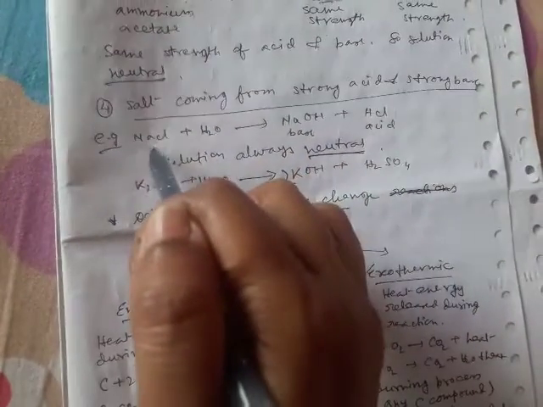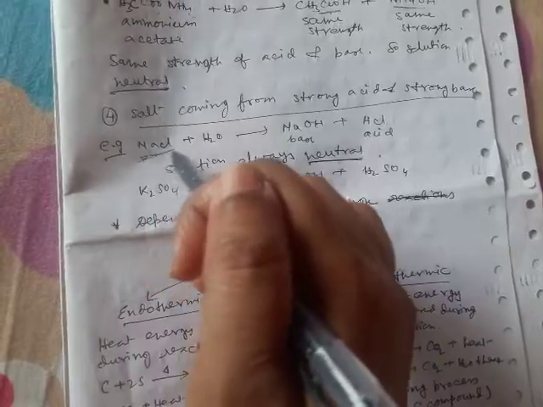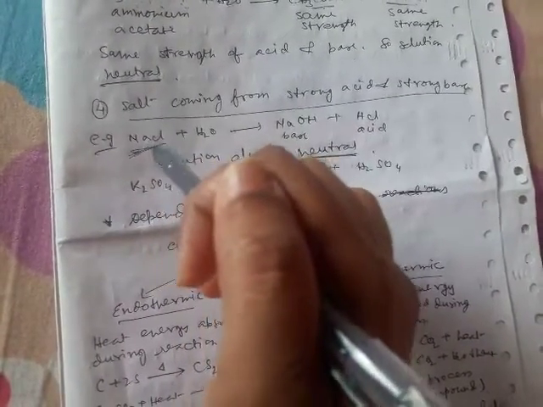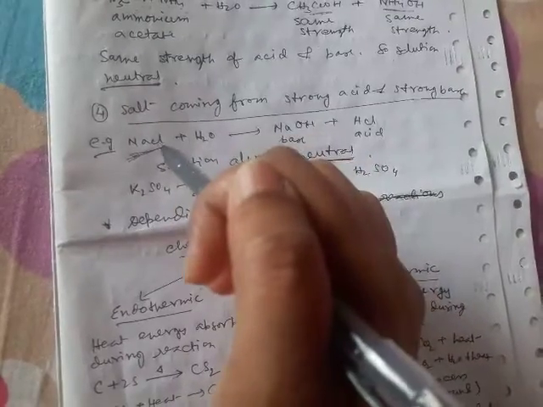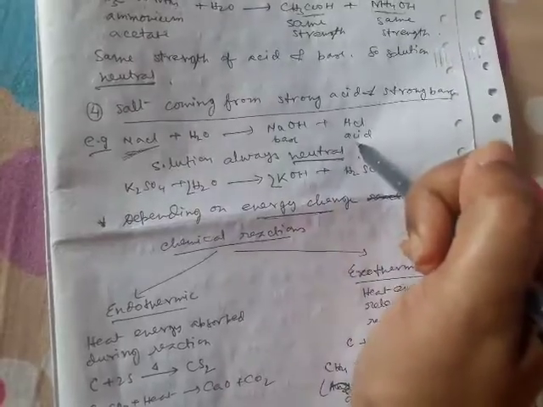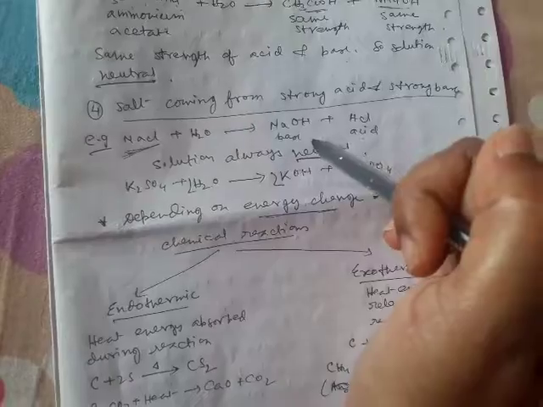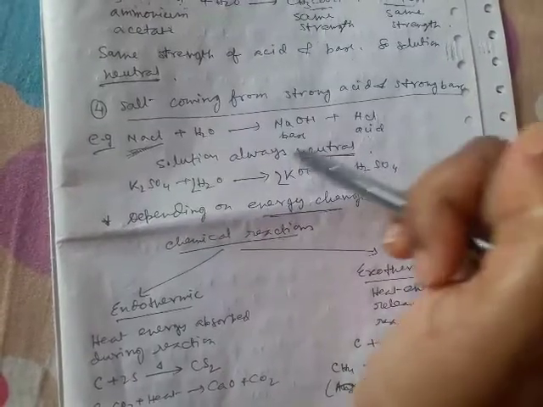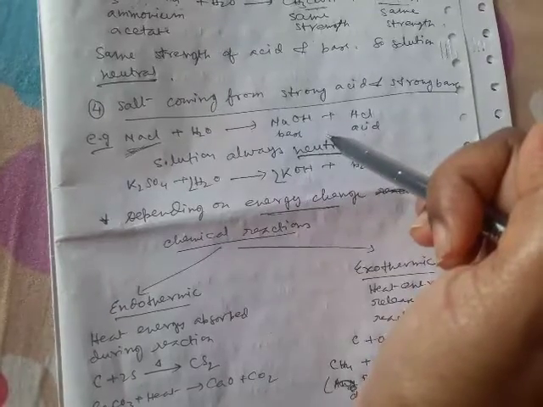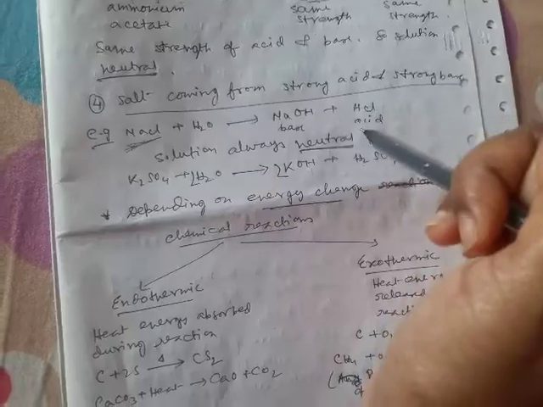Similarly, if we take a salt coming from a strong acid and a strong base, for example NaCl, obtained by the reaction of NaOH and HCl, both are a strong acid and a strong base, so on hydrolysis we get NaOH and HCl, and as they are both strong, they react completely with each other, so the solution becomes neutral.